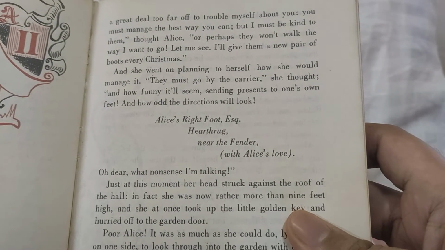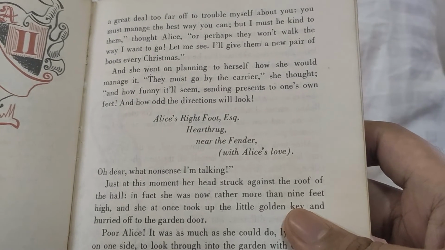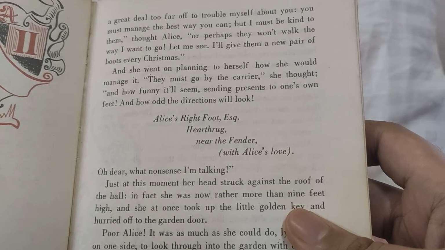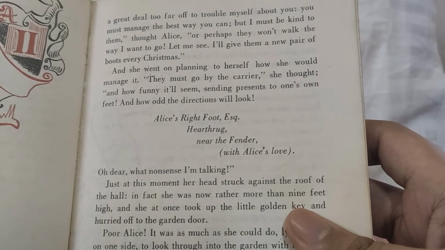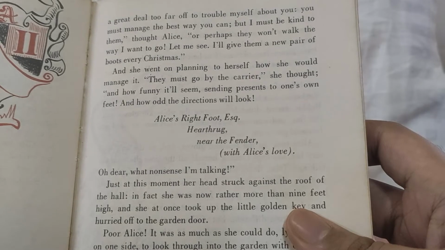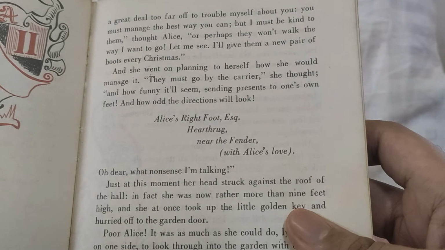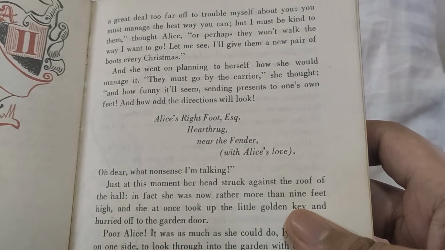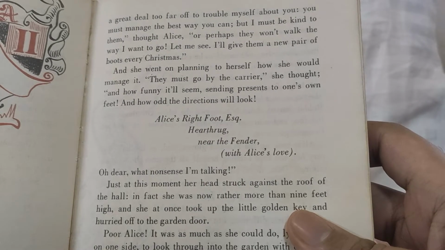And she went on planning to herself how she would manage it. "They must go by the carrier," she thought. "And how funny it'll seem, sending presents to one's own feet. And how odd the directions would look. Alice's right foot, Esquire, hearthrug, near the fender, with Alice's love. Oh dear, what nonsense I'm talking."